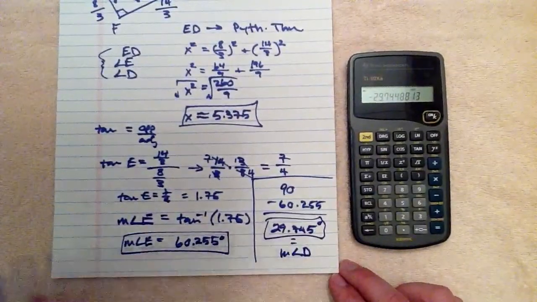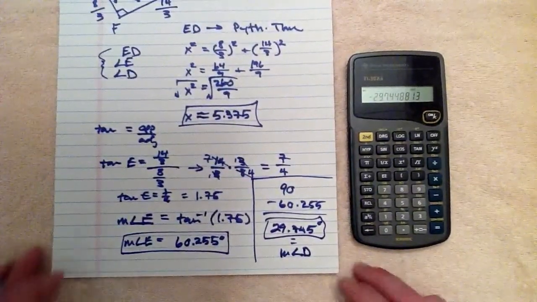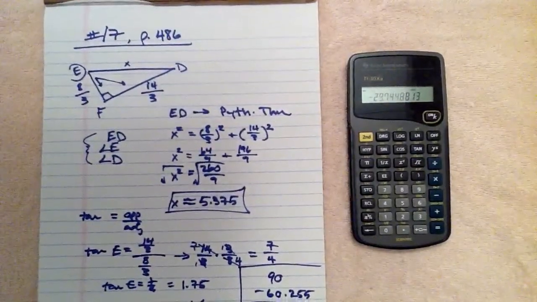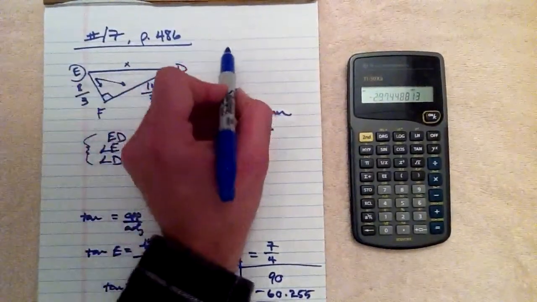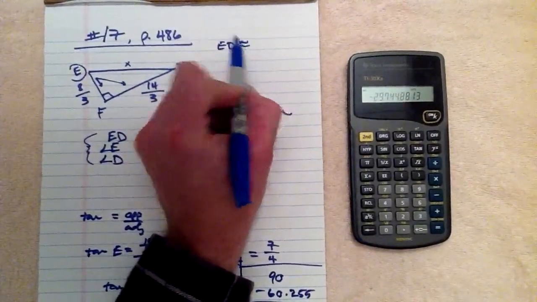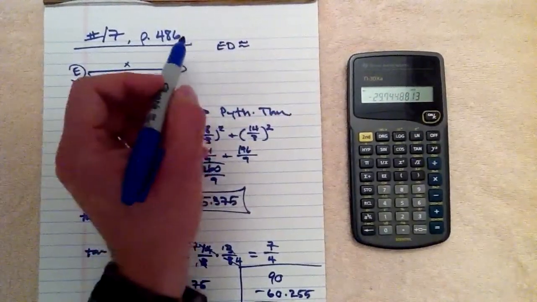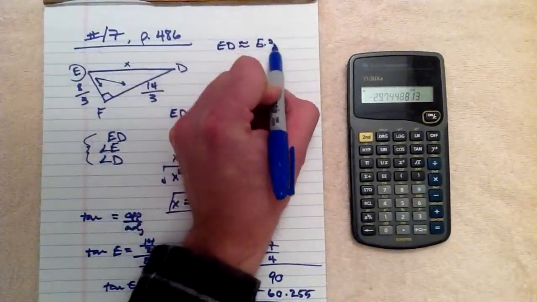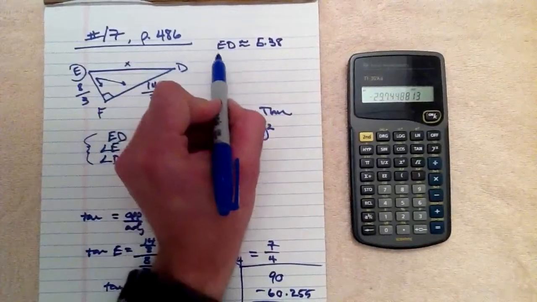So at this point we've solved for each piece of our triangle. If you're like me, a little bit obsessive compulsive, you'll write all your information down nice and neat. So ED is approximately, we'll round to 2 decimal places, 5.38.